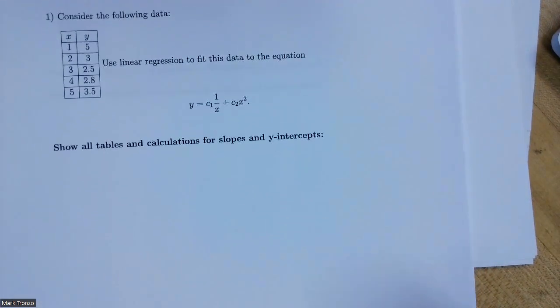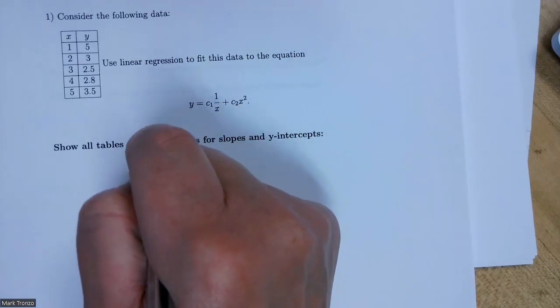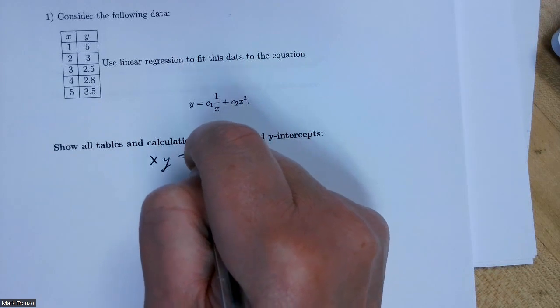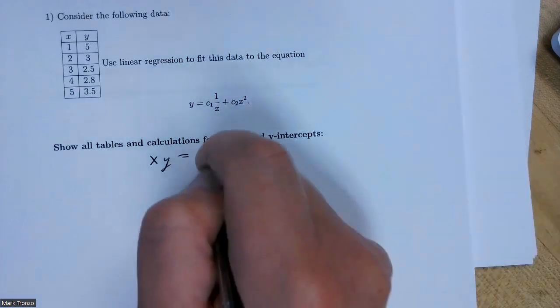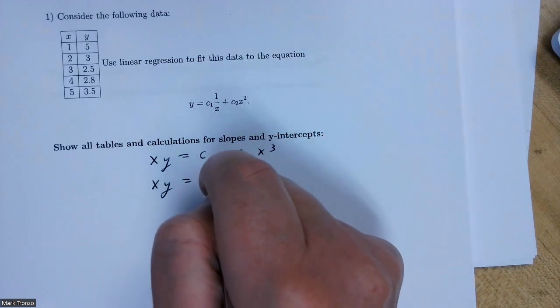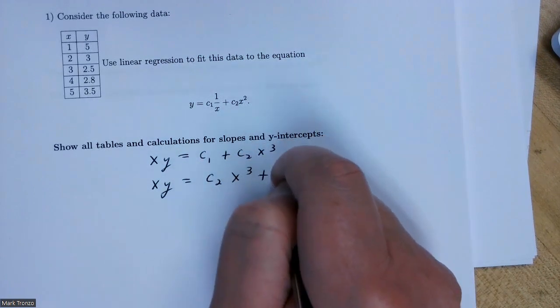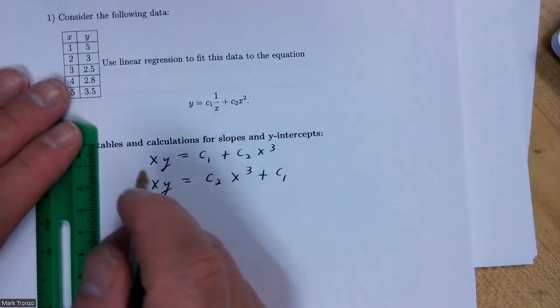When you start this one, you could do xy equals c1 plus c2 x cubed, and to make it look nice, xy equals c2 x cubed plus c1. That's very similar to the first one we did. The only difference is the left side is going to be different.